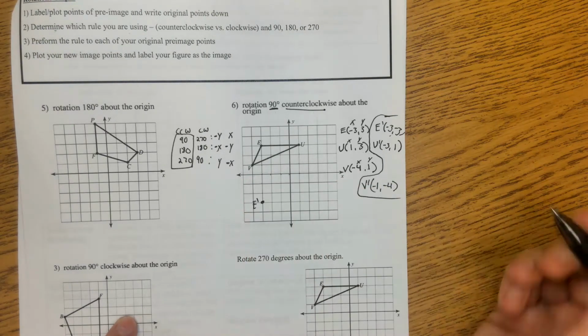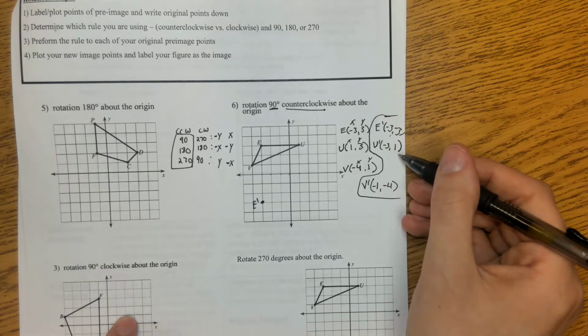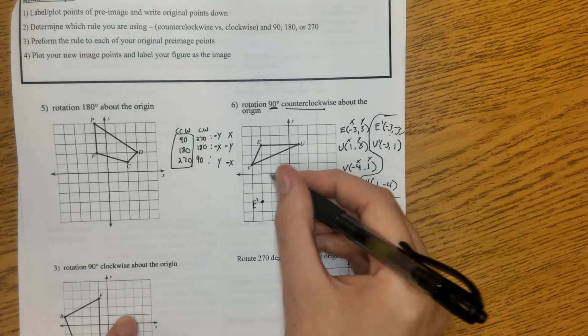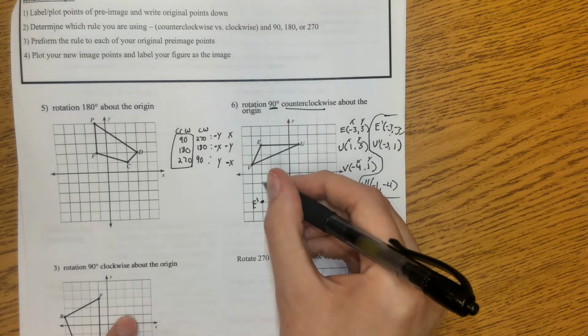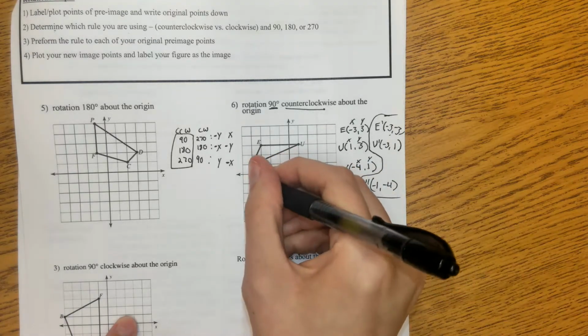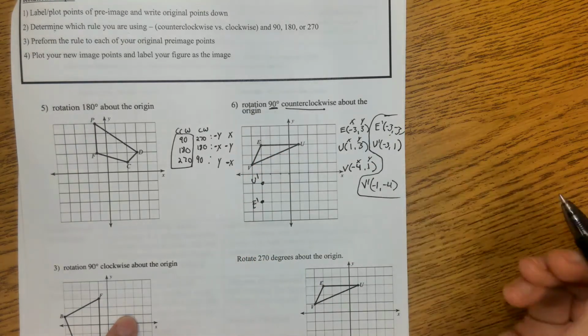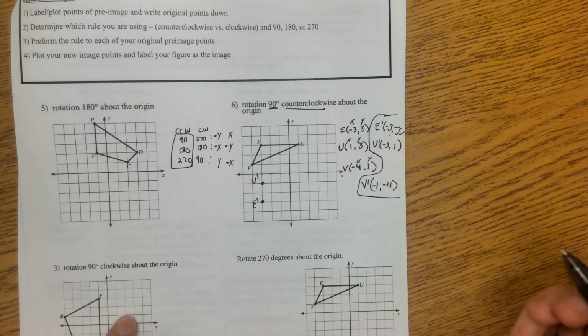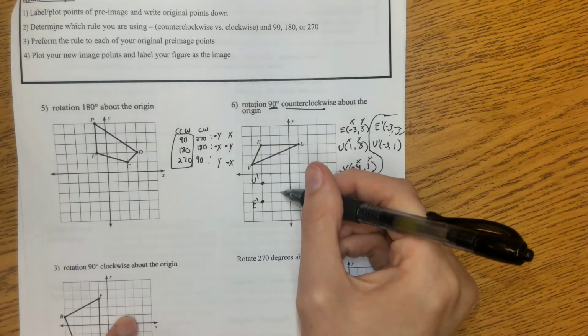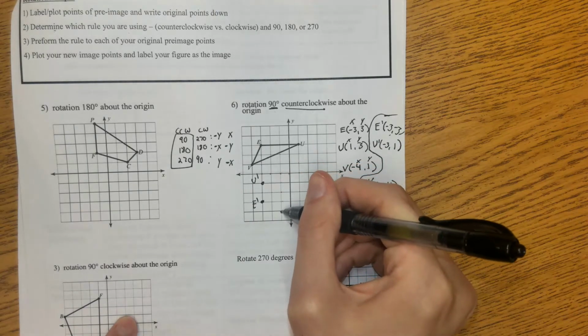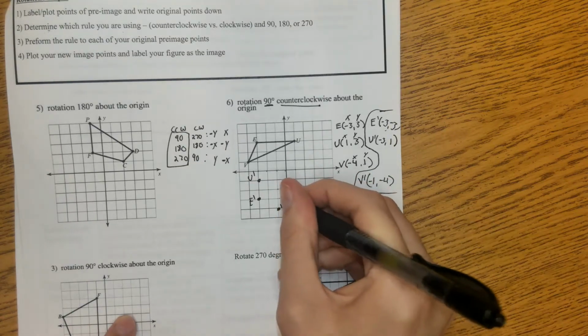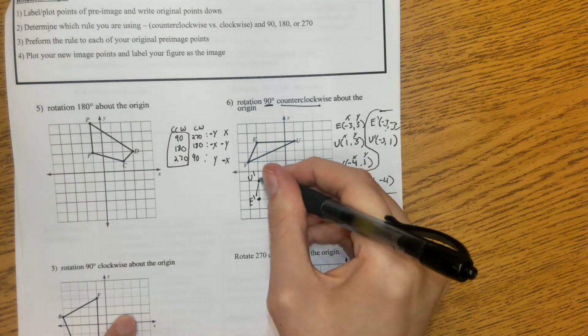E prime. U prime is at -3, -1. 1, 2, 3, -1. U prime. And V prime is at -1, -4. 1, 2, 3, 4. Like that. Last step, connect the dots.